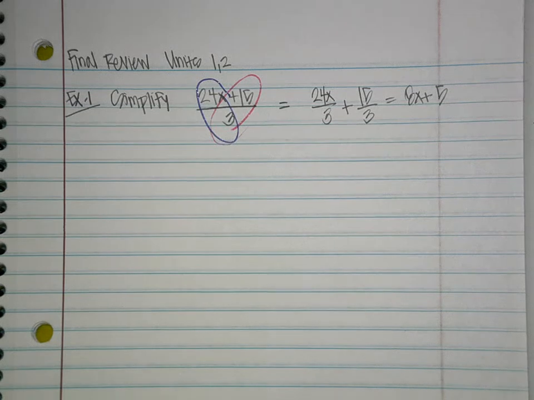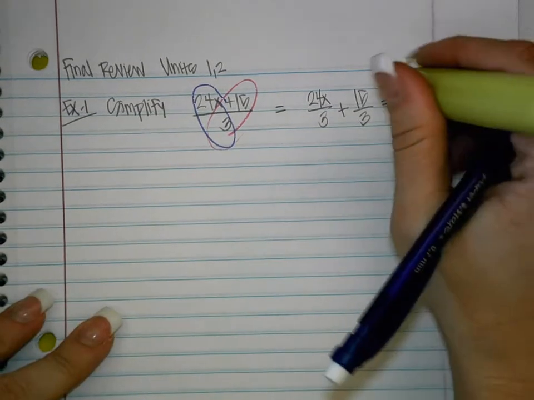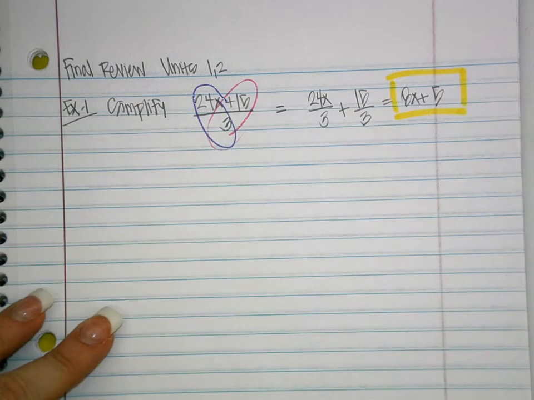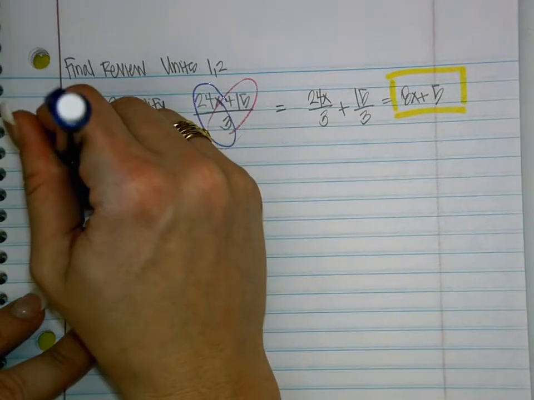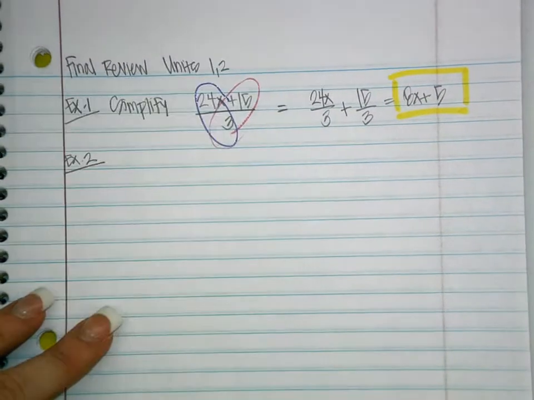A lot of you guys did not split these up on your last test, and it cost you a lot of points. Yes, there's a lot of very simple things that we're still making lots of mistakes on.